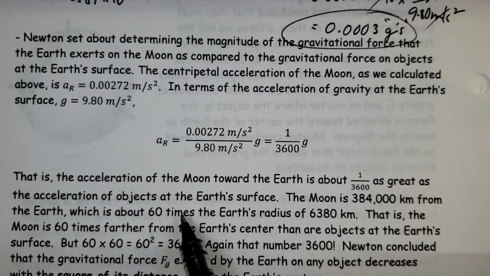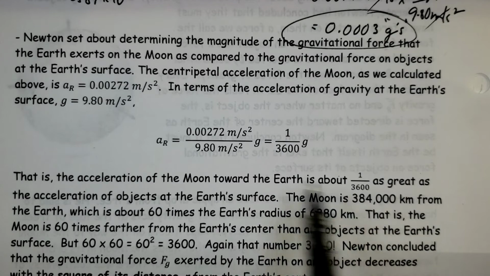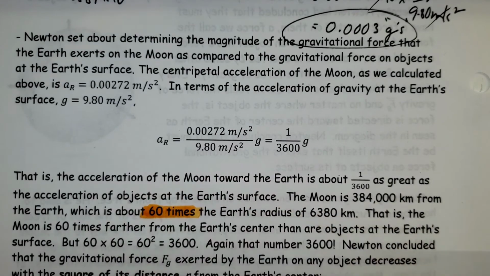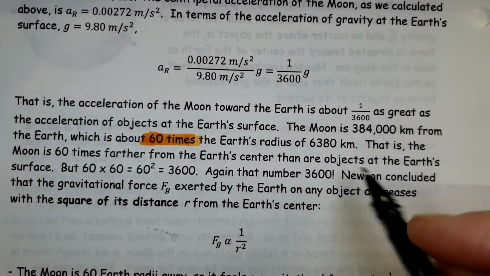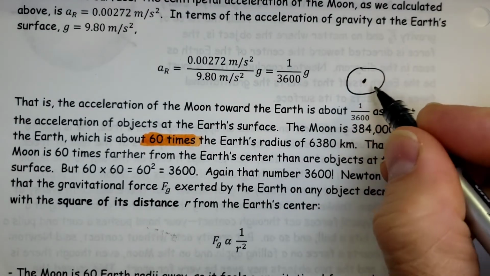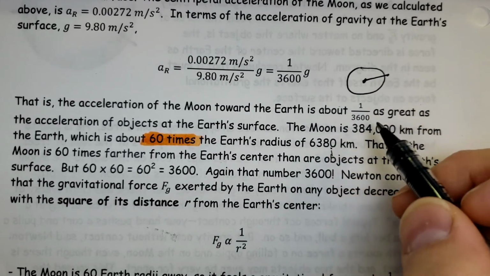So that is, the acceleration of the moon toward the Earth is about 1/3600th as great as the acceleration of objects on the Earth's surface. Now the moon is 384,000 kilometers from Earth, and here's the interesting part, which is about 60 times the radius of the Earth. Okay, so looking at the Earth's radius, if we were to take a point in the middle of the Earth, measure out to here, 6,380 kilometers.